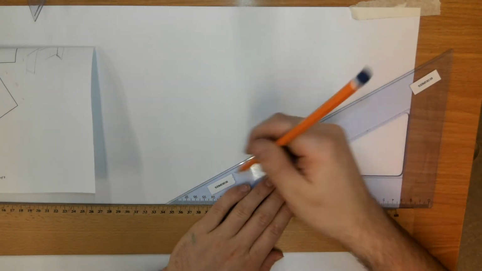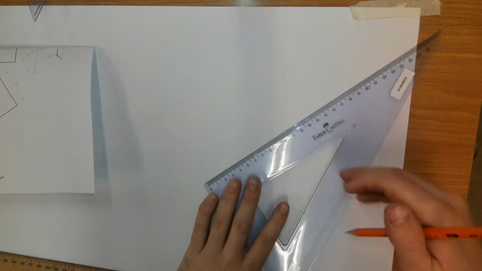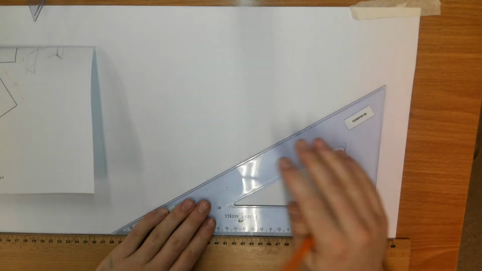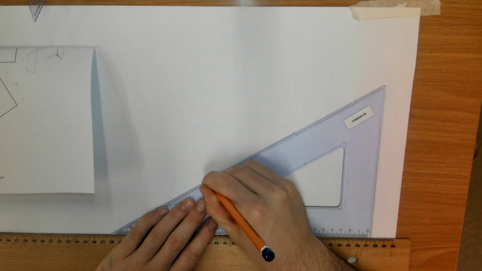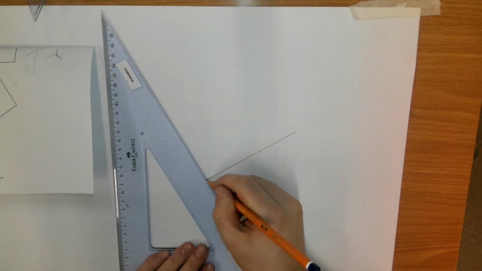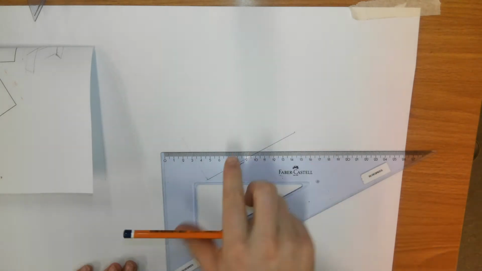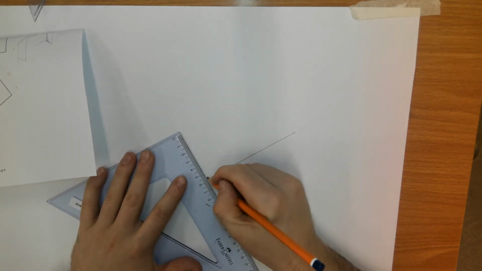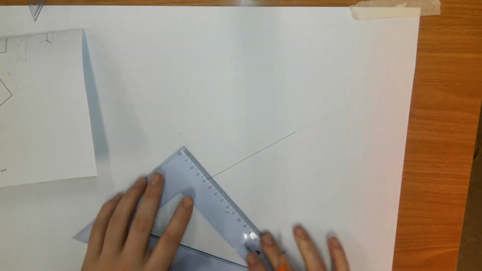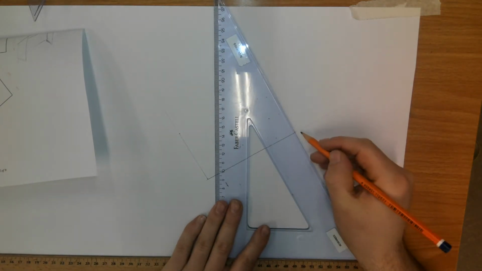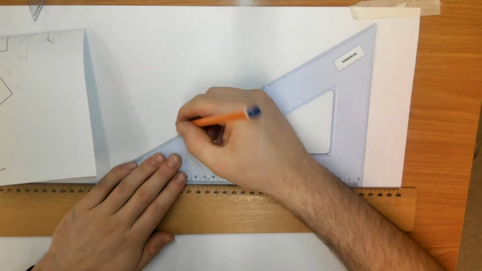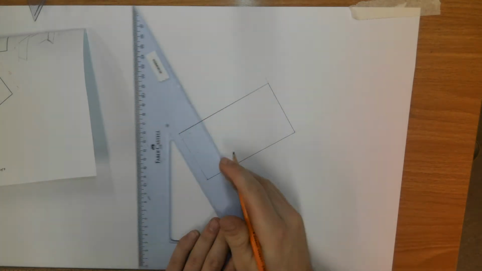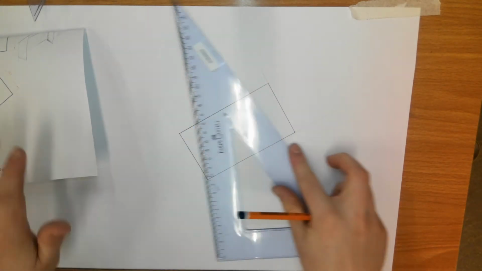So it's 30 degrees, okay, 110, 60 millimeters in width. So there's the plan drawn.